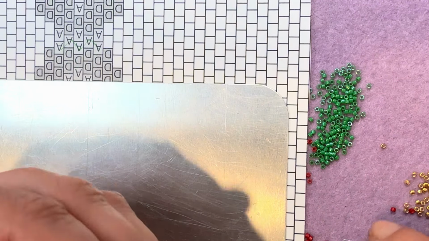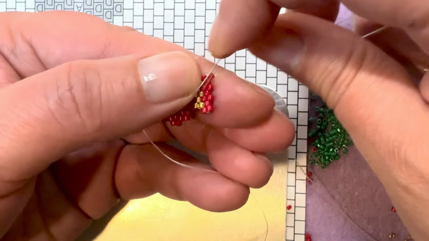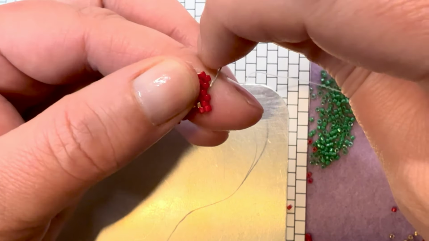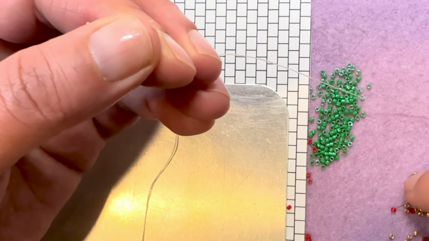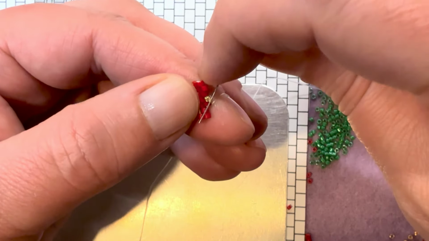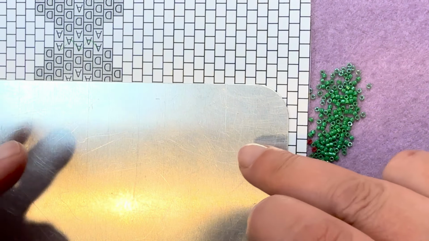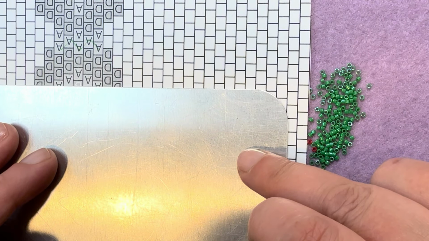I'm adding according to my bead chart 1 red, 1 gold bead, and 1 red again, like this.